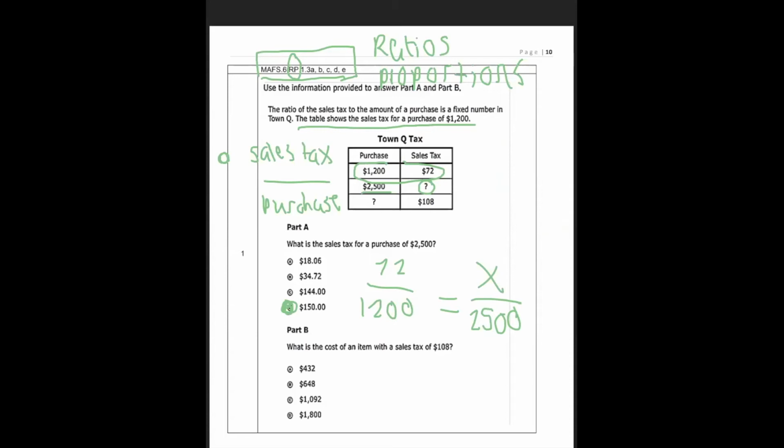Okay, so really what you're doing is you're using the ratio you know to find the ratio that you're missing. It's just like setting up equivalent fractions. Since the ratio is always going to be the same, the fractions are going to be equal, and that's why I put them equal right here. When you divide both, they both give you 16.